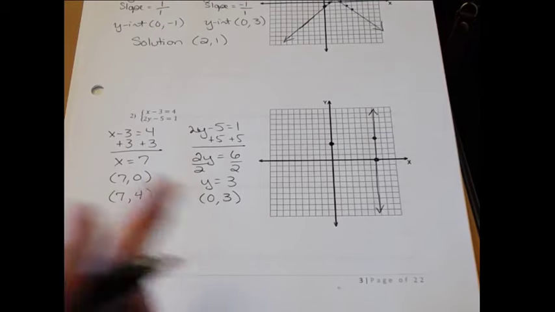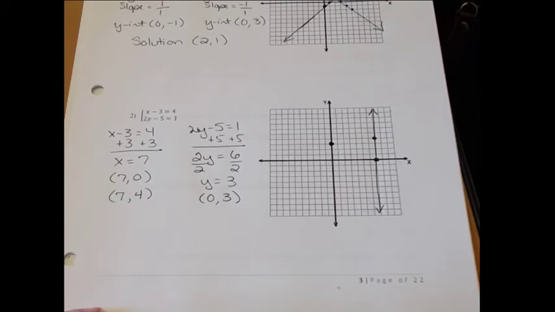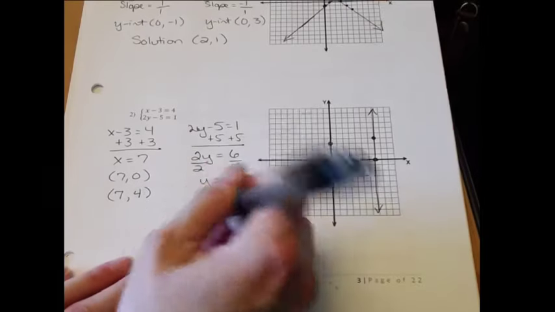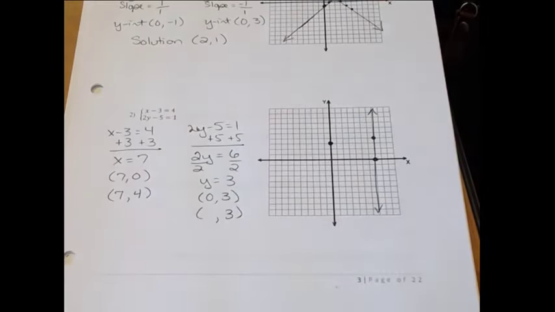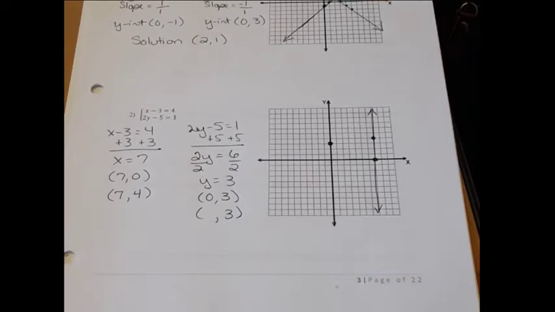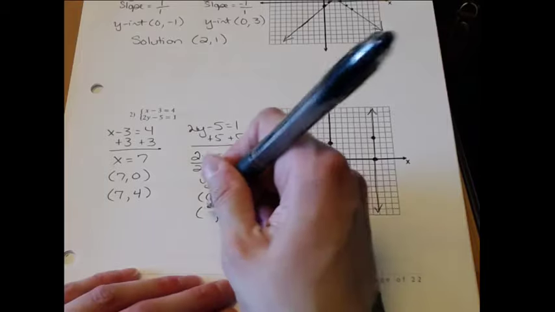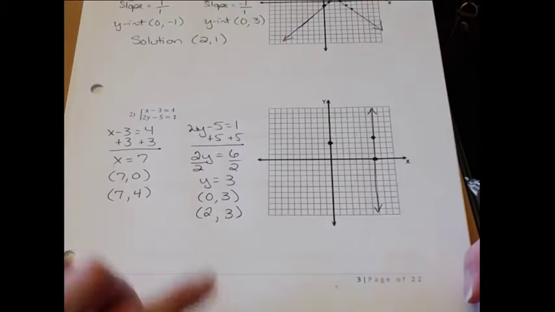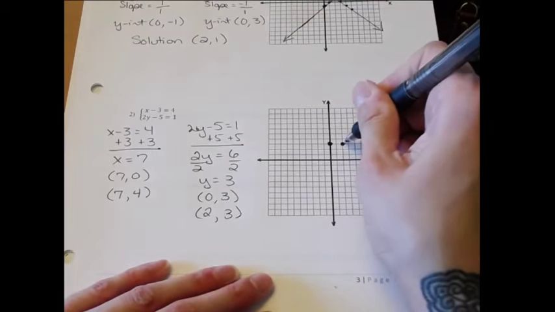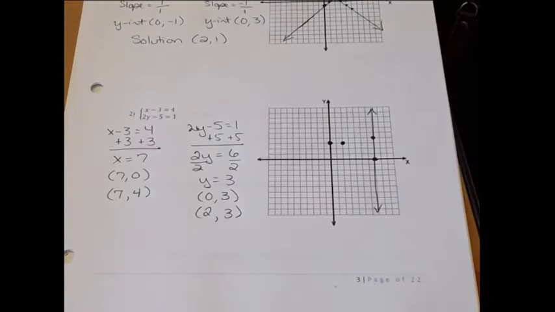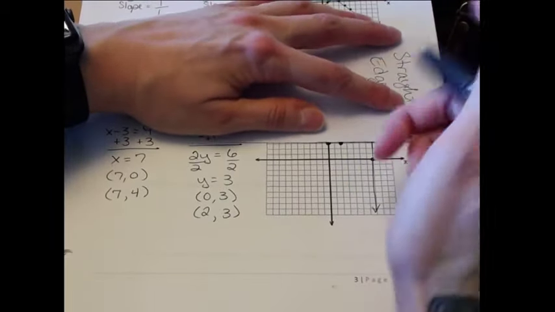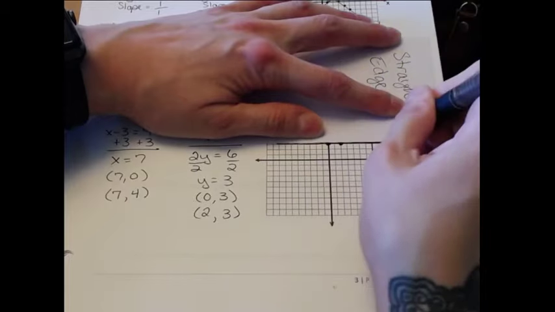Now, same conversation as we had with our x. If we're told here that y is 3, then we need another ordered pair, but y has to be 3. X can be any number you want it to be. So in this case, I'm going to make it a 2, just because I feel like it. So 2, 3 is right here. Beautiful. We notice that this is going to be a horizontal line. And we've seen this in Unit 4 as well.